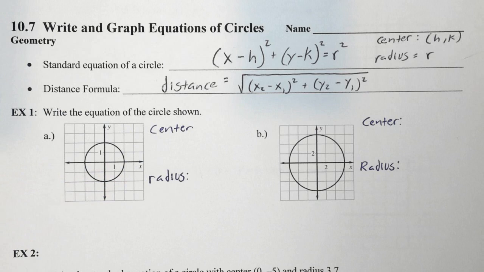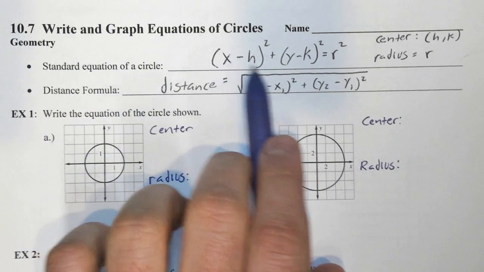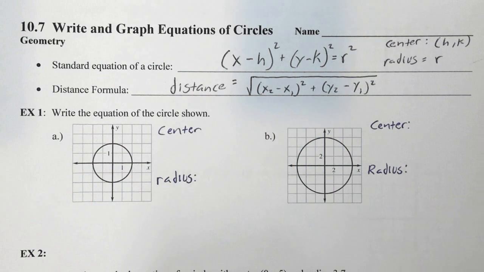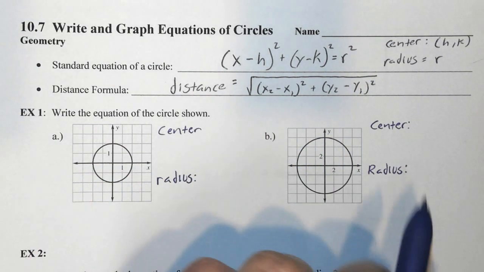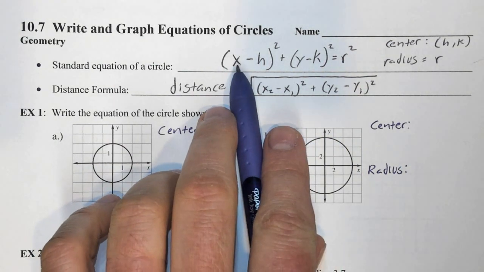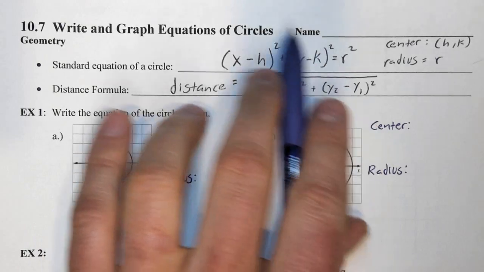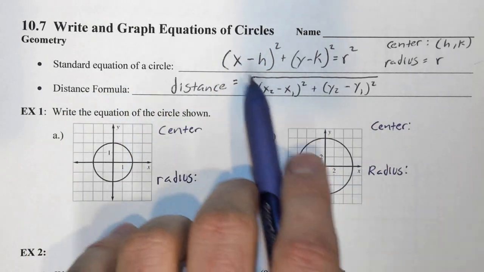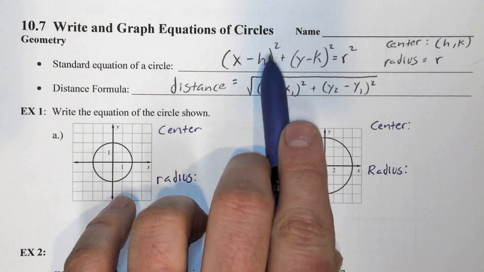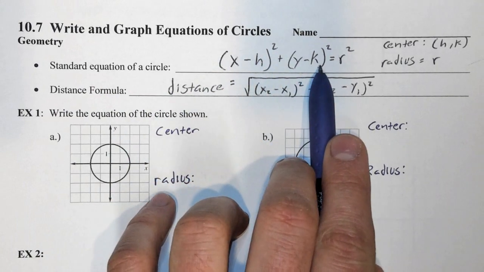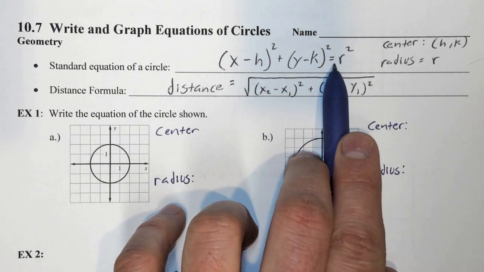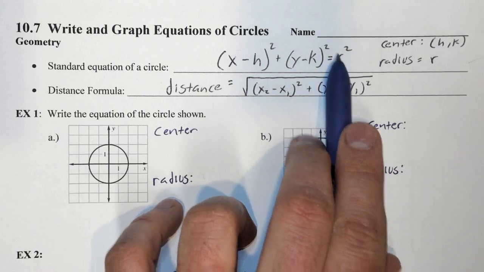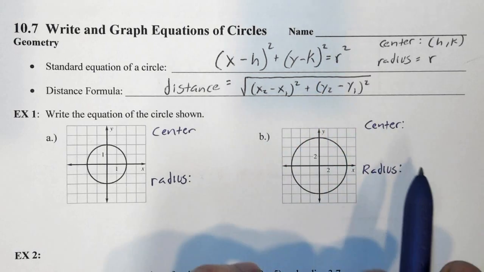Now let's start off with the equation. The equation that I'm going to ask you to use when you're drawing your graph, or to write down if I were to give you a graph, is this equation right here. It's very unique compared to the things you saw in algebra, and one reason is that it has the x variable and the y variable together on one side. Specifically, it's (x minus h) squared plus (y minus k) squared, and it's equal to one very lonely constant, which is r squared.